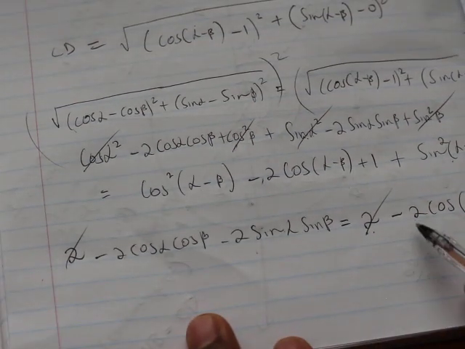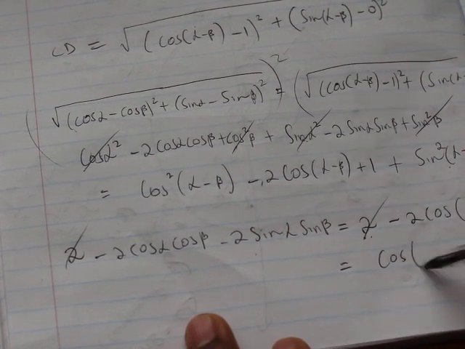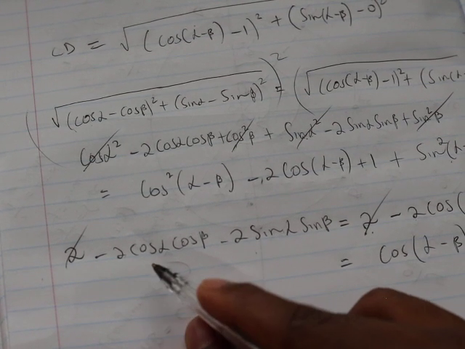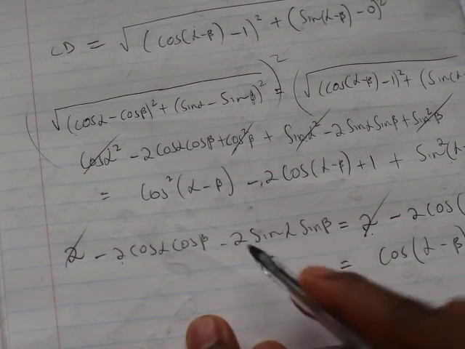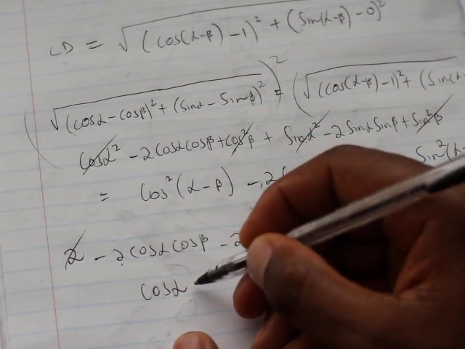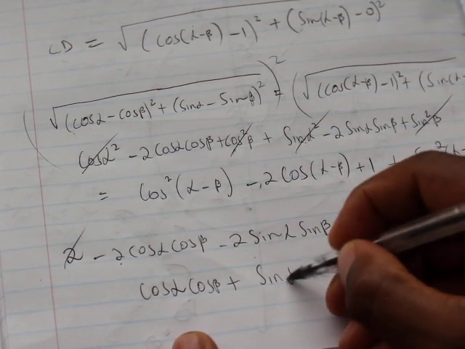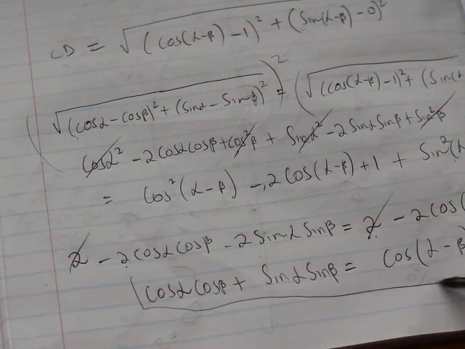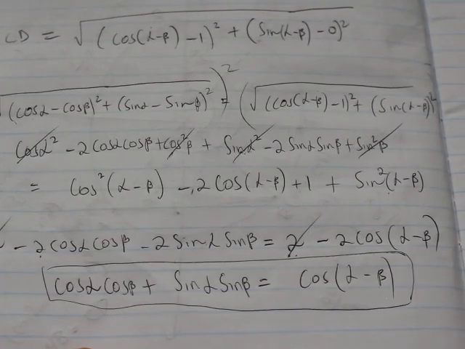So we divide throughout by negative 2. So divide by negative 2, we're left with what? The cosine of alpha minus beta, right? On the right hand side, if you divide by negative 2, the negative 2 here falls out and the negative 2 there falls out. We're going to have a plus. So we're going to have the cosine of alpha, cosine of beta, plus the sine of alpha, the sine of beta. And that is the identity, ladies and gentlemen.